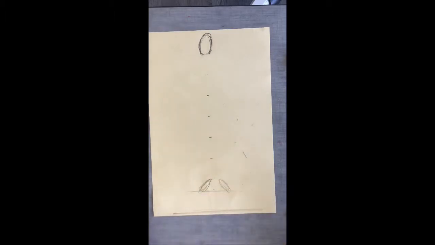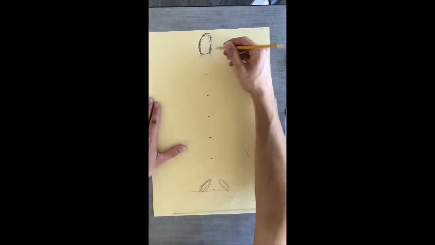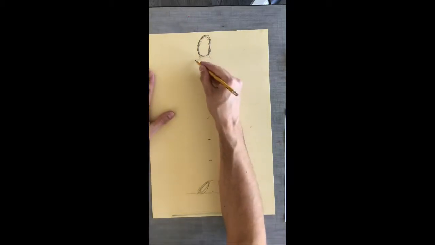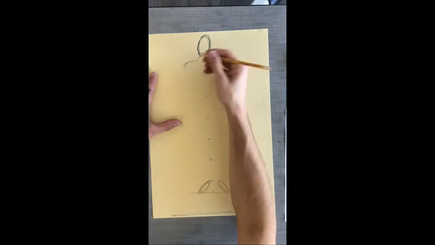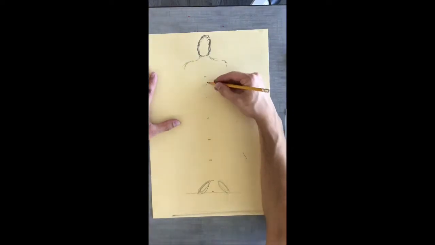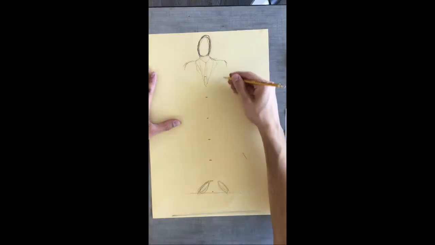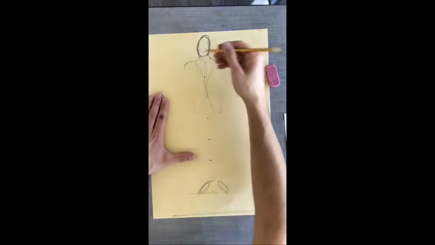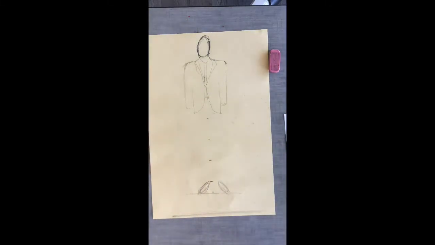All right, well, let's finish him out. So if I take him here and I come down, here's his neck, his shoulder's gonna be about 2 heads wide, so I'm gonna guess here. There we go. And then I can see right here is where his collar splits up. And then it's going to come down. What do you think so far?